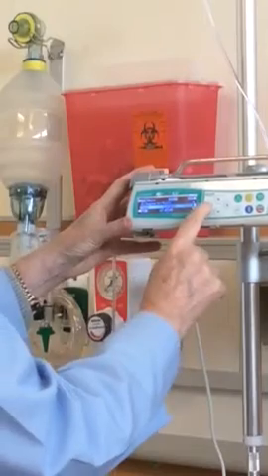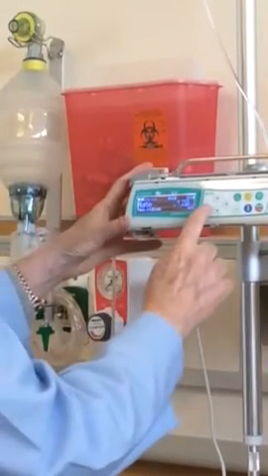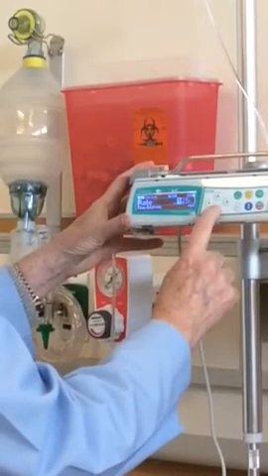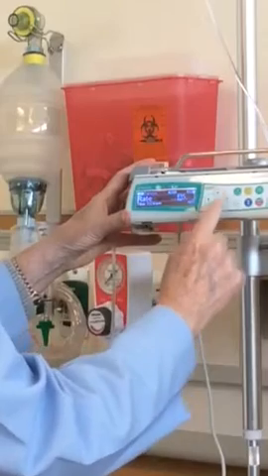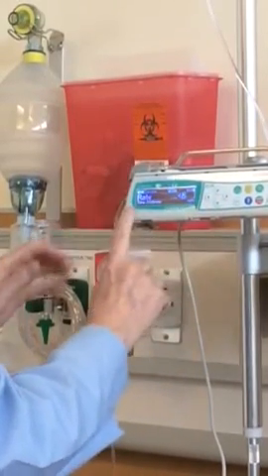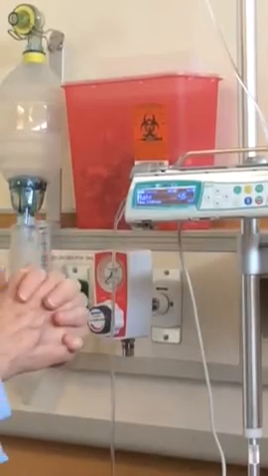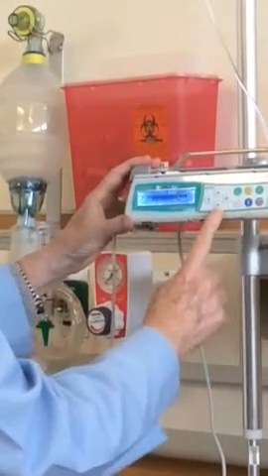For my rate, I don't want a rate of 125 an hour anymore. I'm going to take this rate down to a TKO. So I'm going to take it up to 40 and 42. So the rate is going to be 42 milliliters an hour. I've got that, so I can hit OK to confirm.